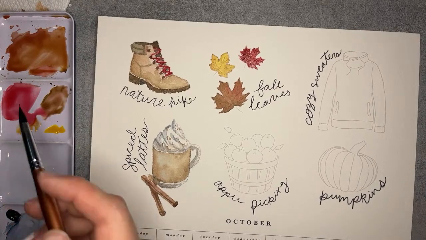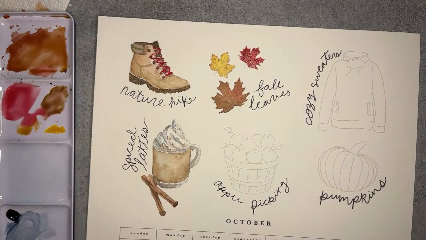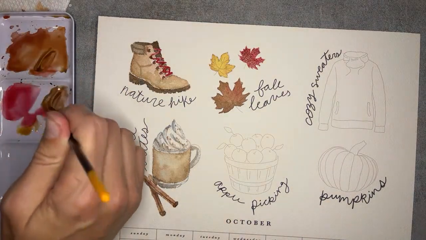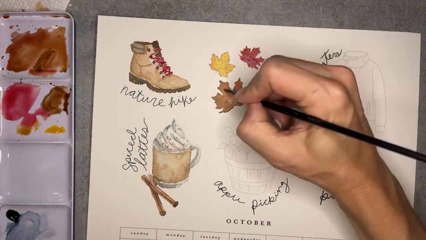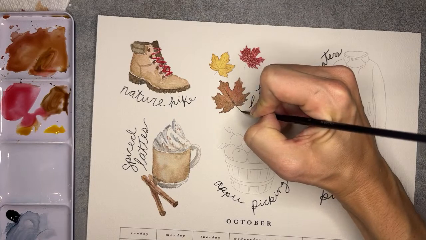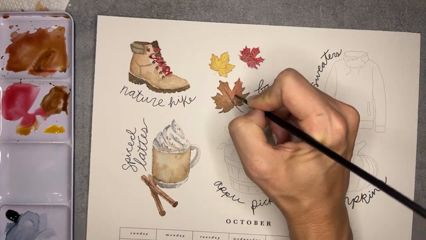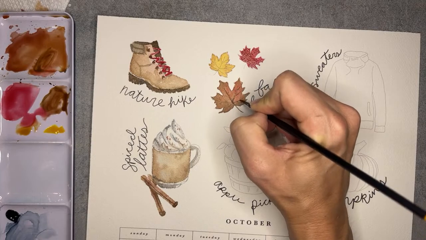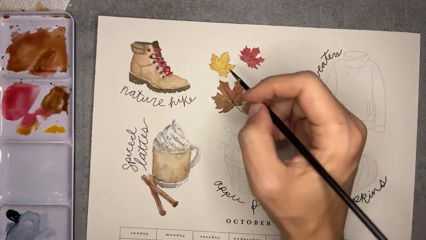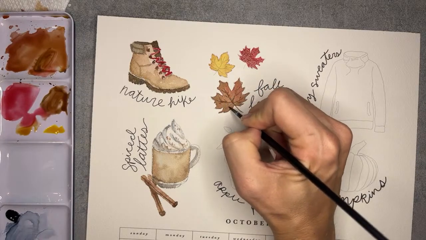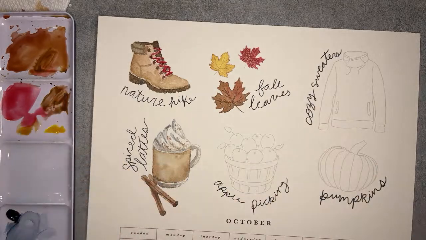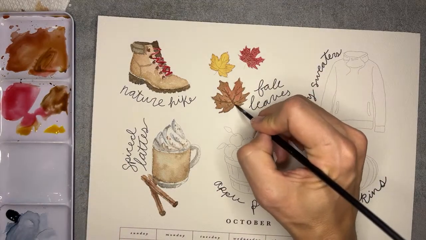So while those dry, I think I'll use my other skinnier brush to do the details of our stems here. So I'll just grab a little bit of the brown. And because this leaf is dry, I'll just run it right over top. And then also over the veins of the leaves here. And that is going to really help it look a little more lifelike. All right, so there's that one.